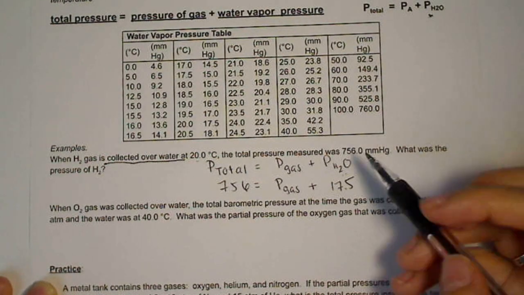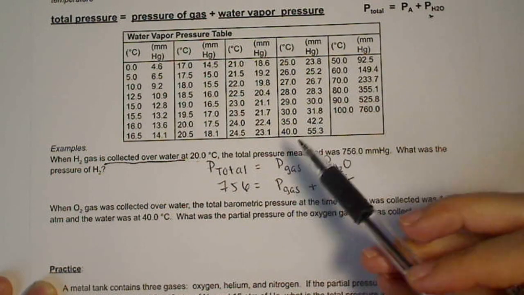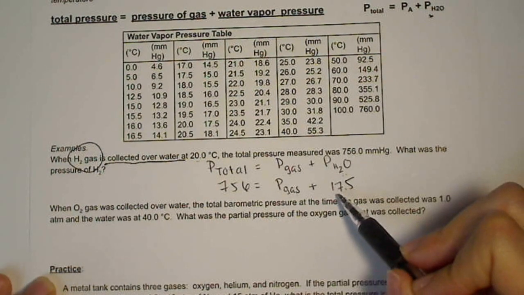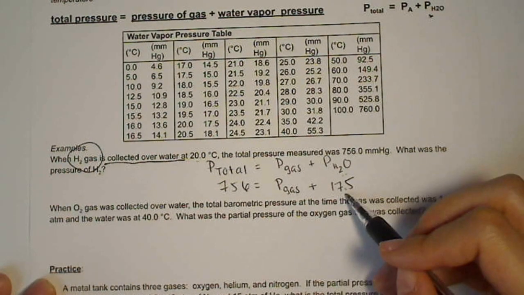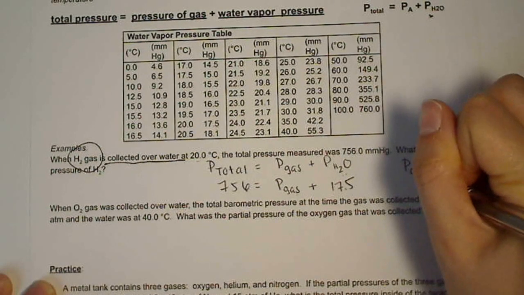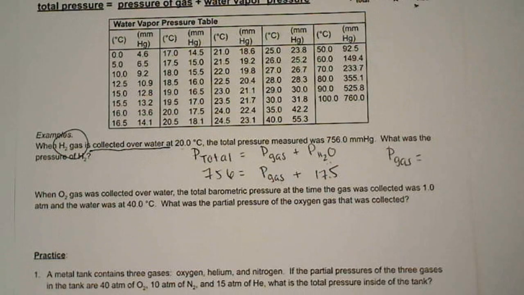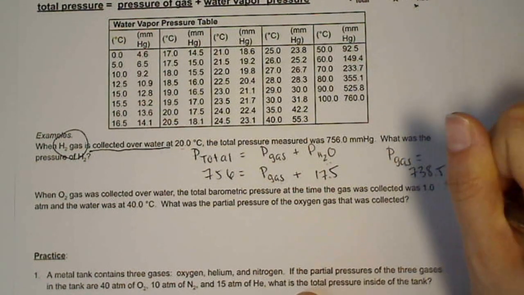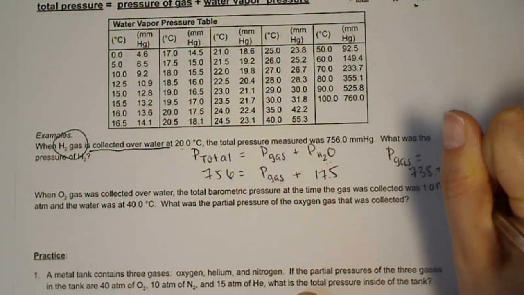Now to get the pressure of hydrogen, essentially this is our gas, hydrogen gas by itself, we're going to subtract 17.5 from each side. Therefore my pressure of gas is 756 minus 17.5, and that's going to be 738.5 millimeters of mercury.